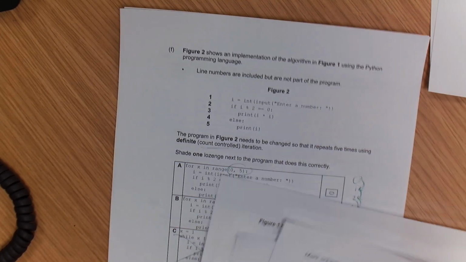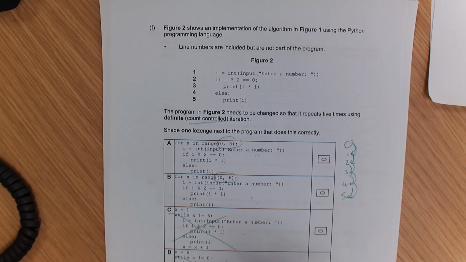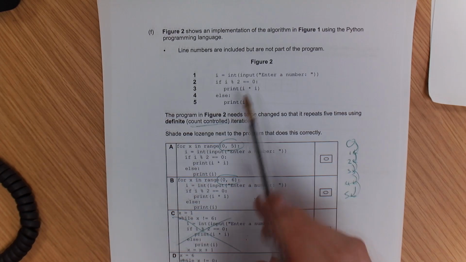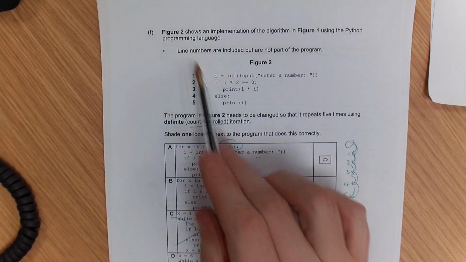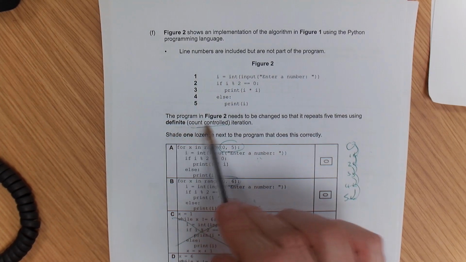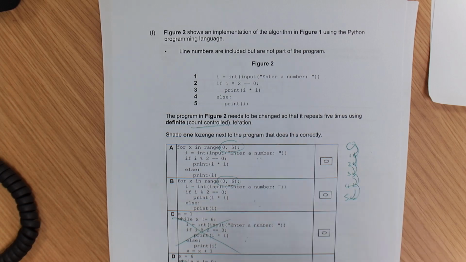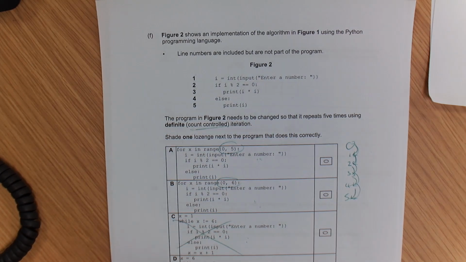Right. Moving on. This question here was quite easy to eliminate two of your answers from the get-go. Alright? The reason why it says, it's giving you a program here, and it says, here's the line numbers. Now the program, figure 2, needs to be changed so it repeats 5 times using a definite count-controlled iteration.